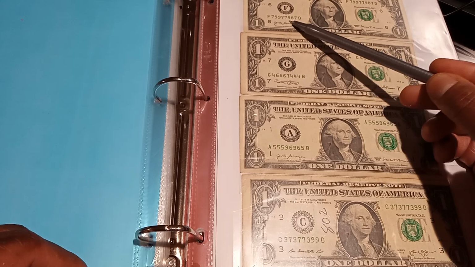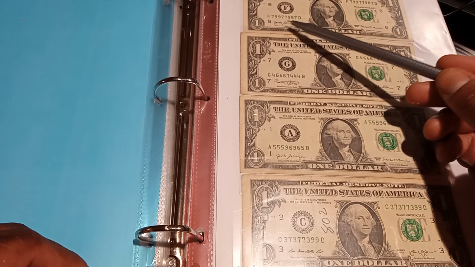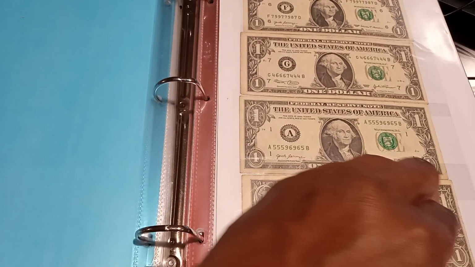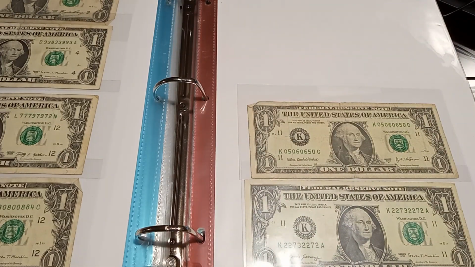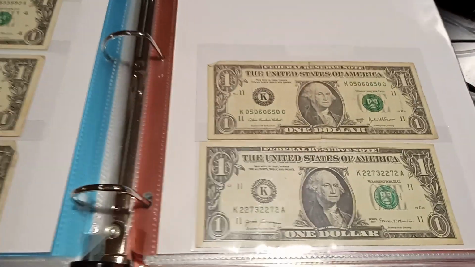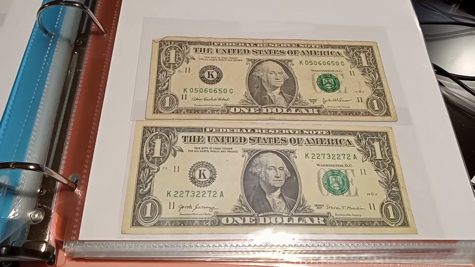If this was any other number, I'm going to charge you $100 for it. Okay? Now, let's go over different bills here because, again, we have the binder, and I want to make sure we go over that. Okay? So, let's go over these here.